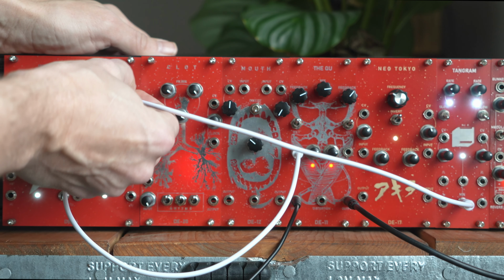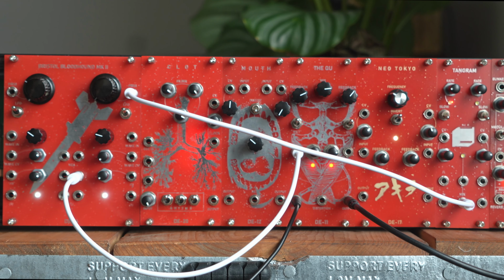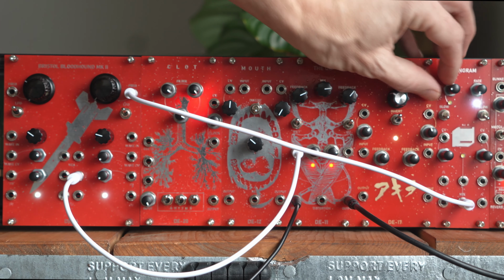Modulate the VCO with an LFO from Tangram. This is why I love modular phasers. Not just beautiful, chewy, krautrock synth sounds, but also these wild, noisy artifacts. Great fun.